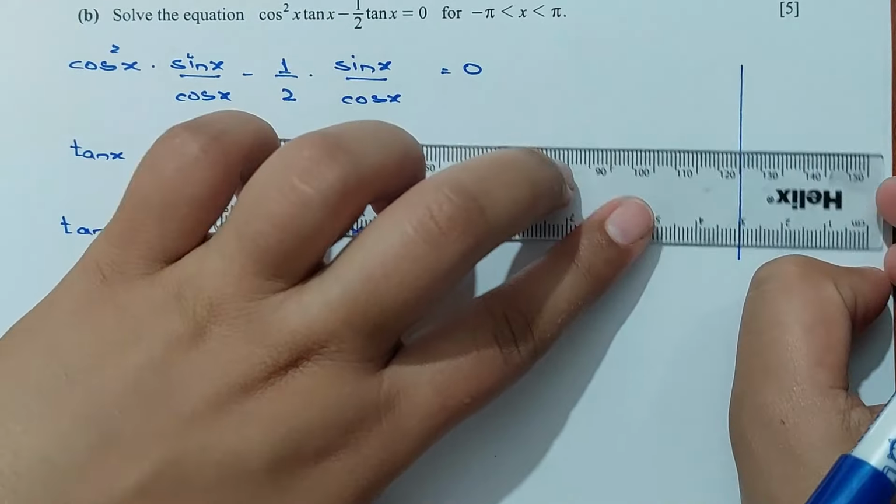The next is 60, 3.6. The last is 75 and 3.9. So connect all the points, and that would be the straight line graph.